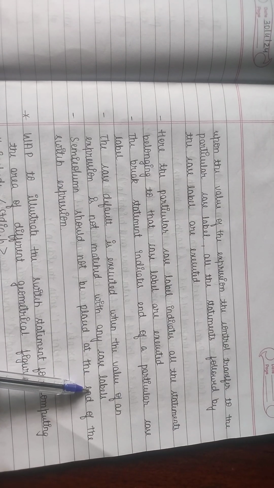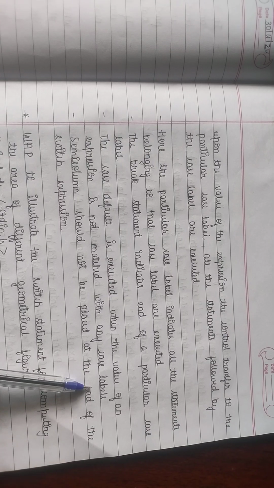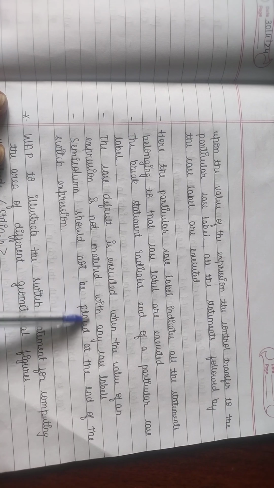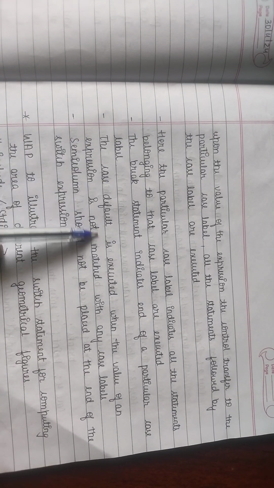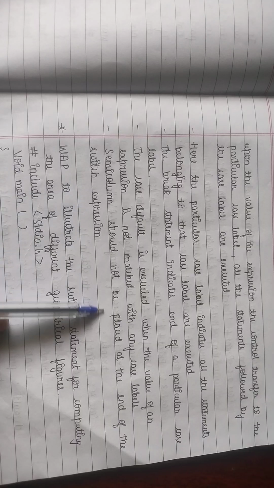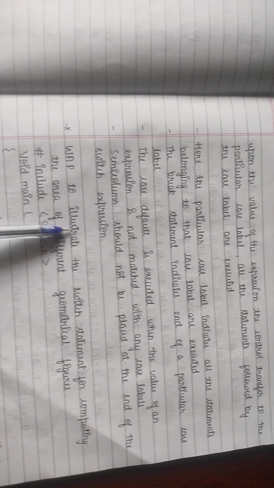At the start I told you switch can be used when the number of statements to execute, the number of cases, is large. Whichever case matches, that case it executes. If no case matches, then it executes the last one, that is default. Now a semicolon should not be placed at the end of the switch expression, just remember this.